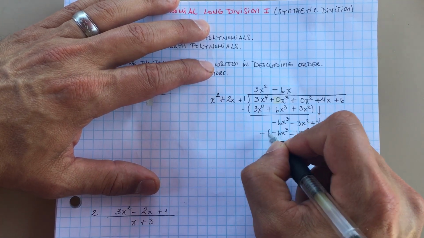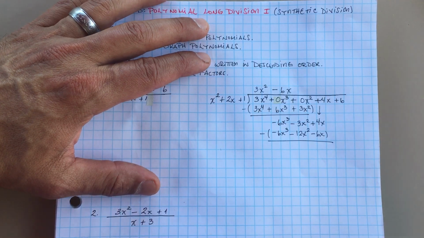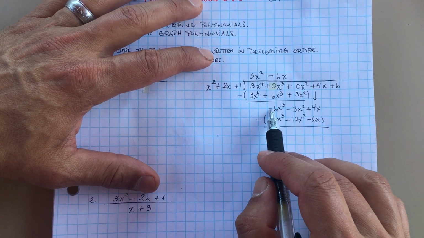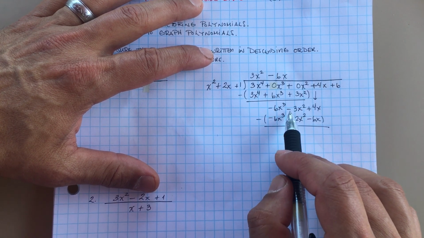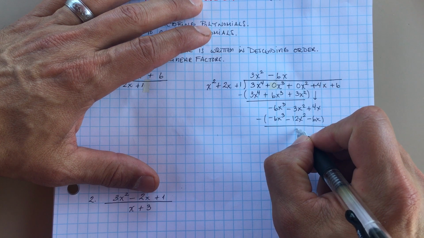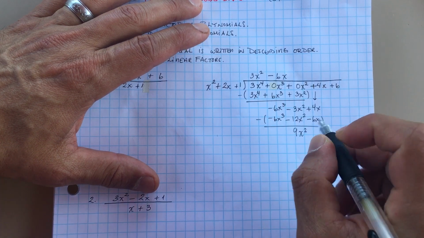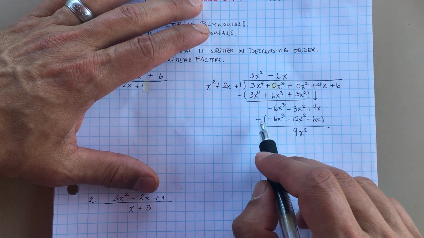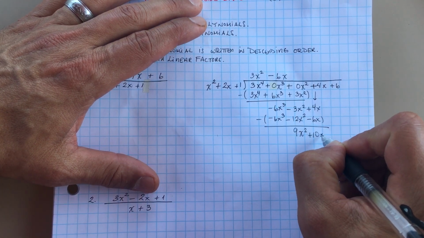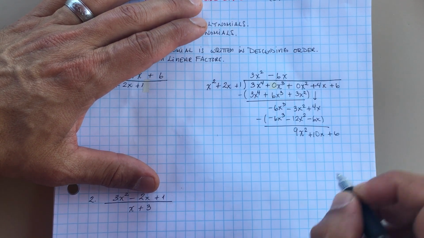Now remember, you're subtracting. You're always subtracting, just like you did in elementary school. So these two negatives become a positive, and that cancels with this negative. Same thing here. So negative 3 plus 12 is 9. And then 4, these two negatives become a positive. So 4 plus 6 is 10. And bring down the last guy, which is 6.